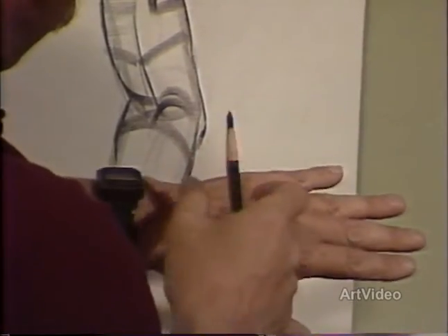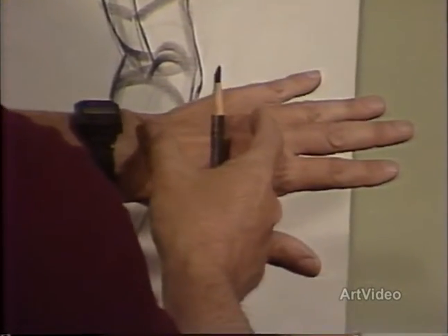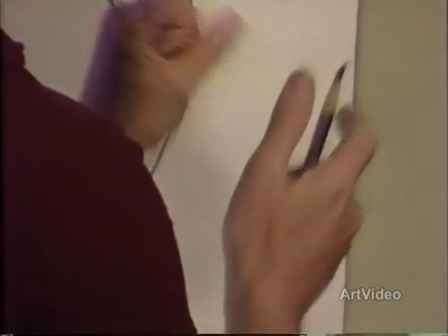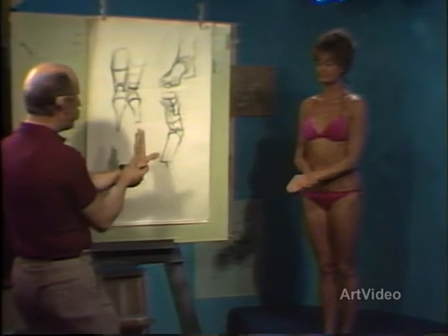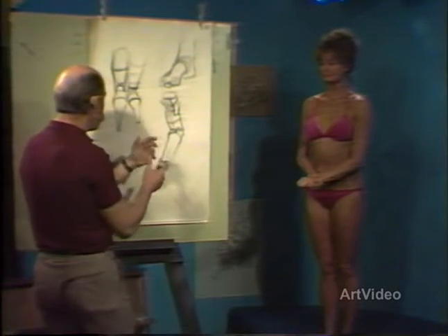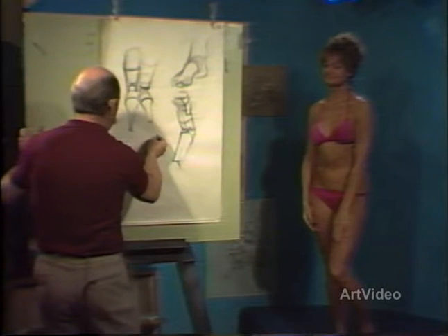Now in proportion, the top of the hand, from the wrist to the end of the finger, the knuckle is halfway. Now, in terms of a simplified form in drawing this, you try to see this as a mass. This really takes a lot of practice. It takes a lot of exercise to draw this.